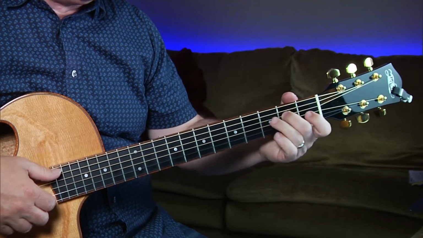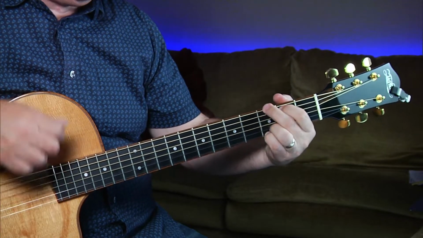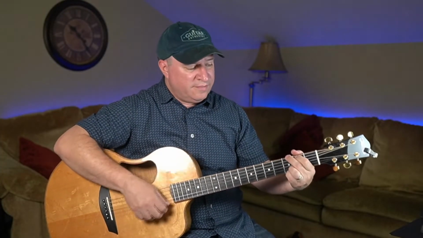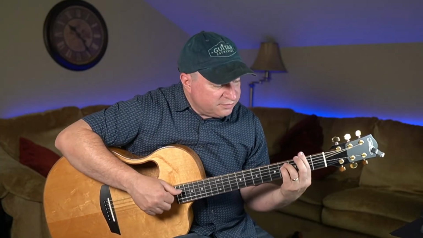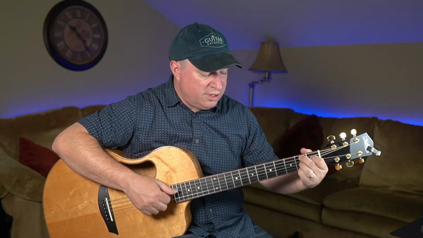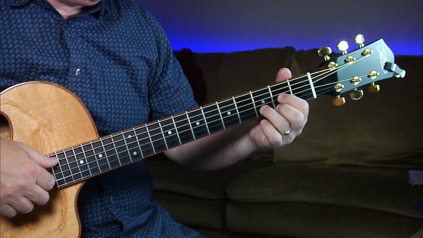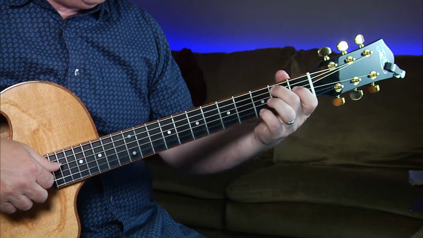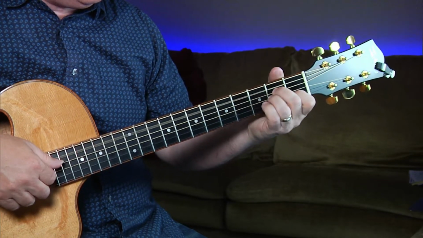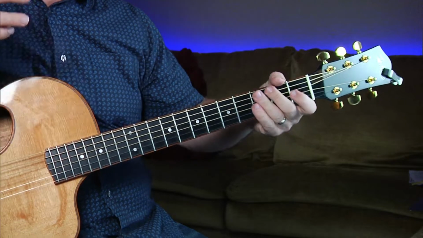This is where it breaks. You have the C for 1 beat, and then the 2 Gs. And then back into it. To the bridge. A little bit of a walk down here. C, G with a B, A, and then we're back off after that.